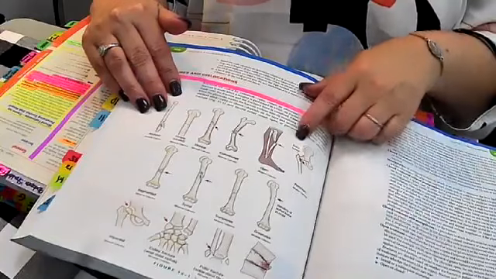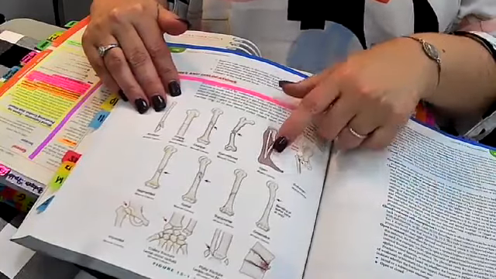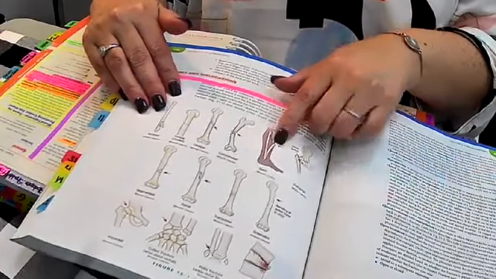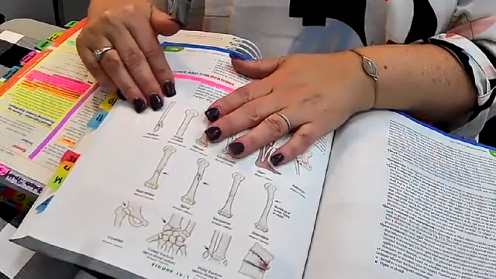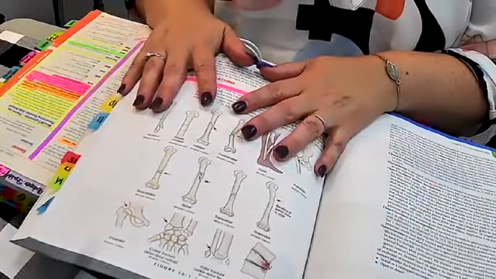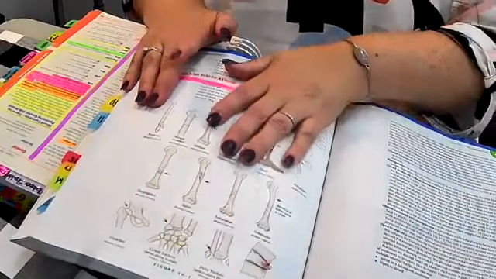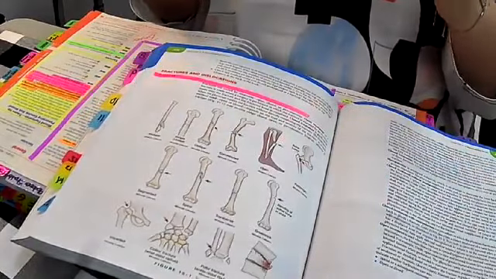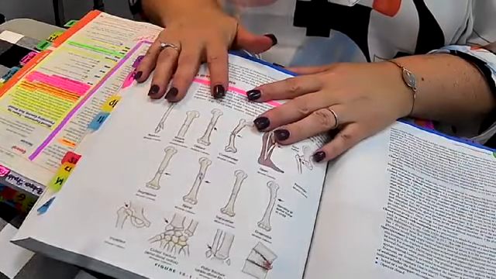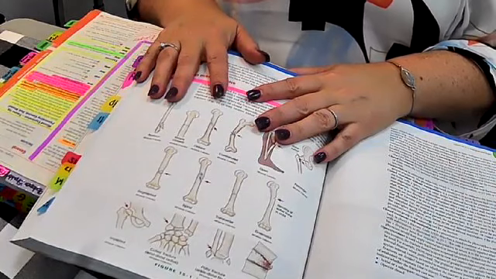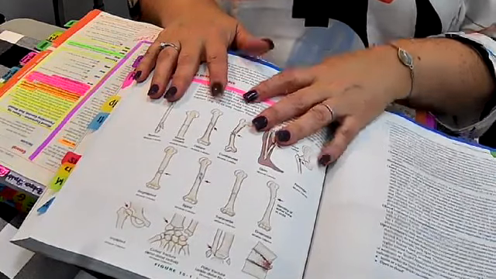This is a bone tumor. This is an open fracture. It's really, really important for you guys to take a minute, read, study these, get a good general knowledge of what they are. Make notes in your CPT if you need to.